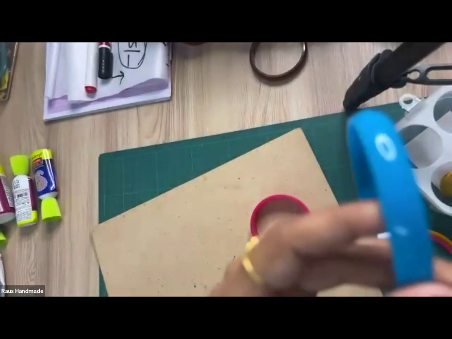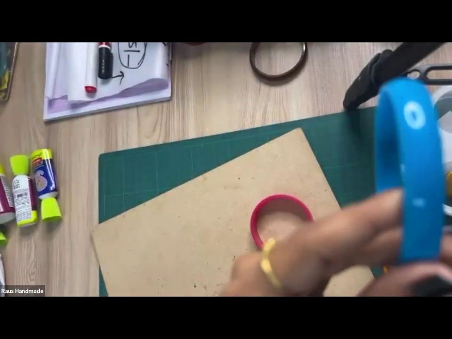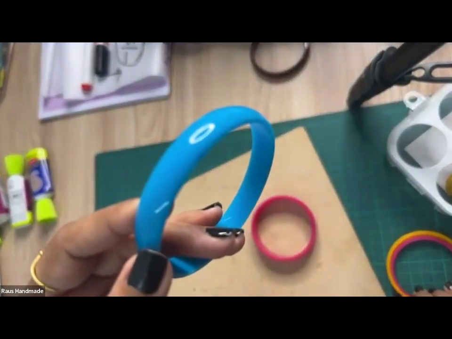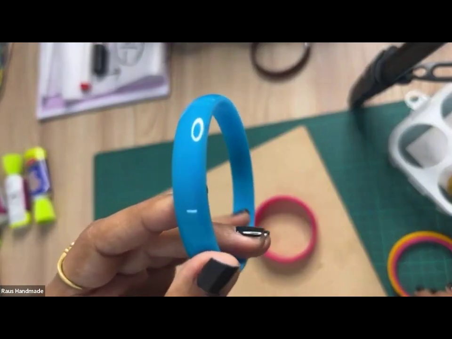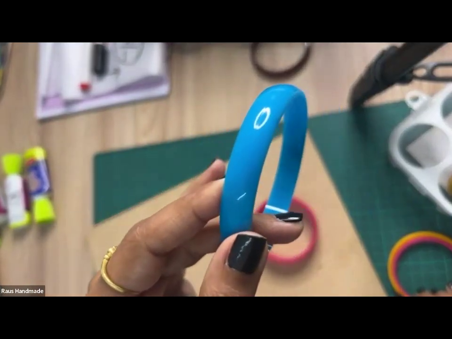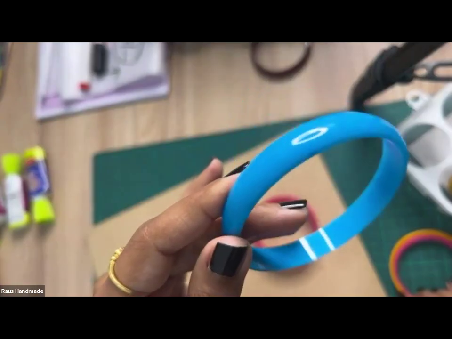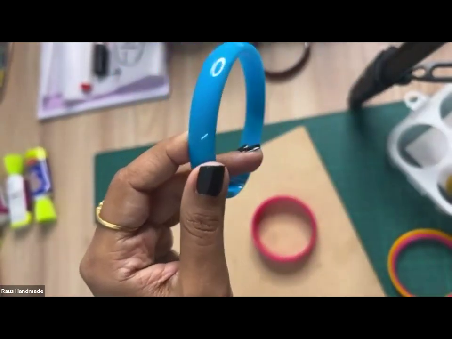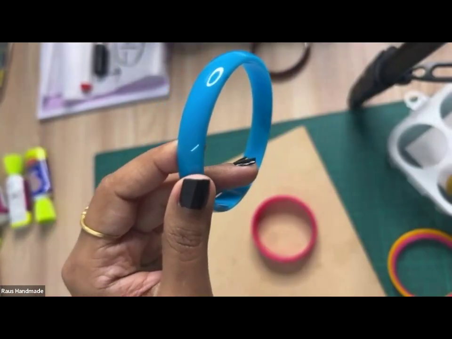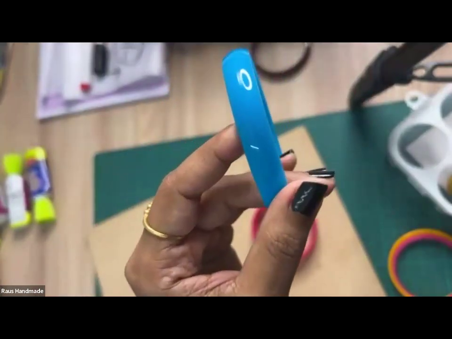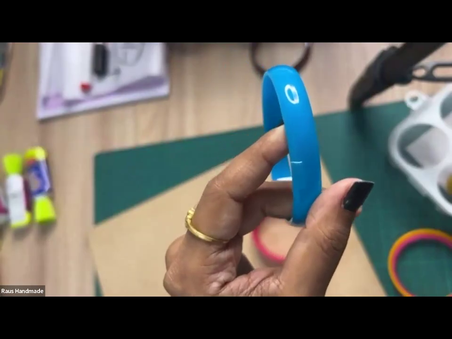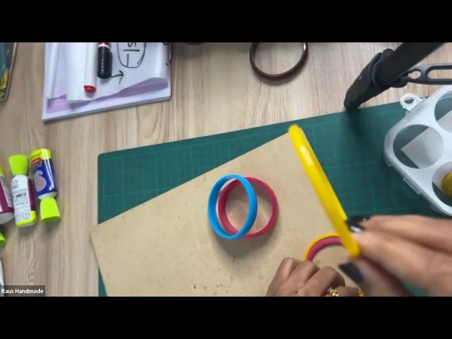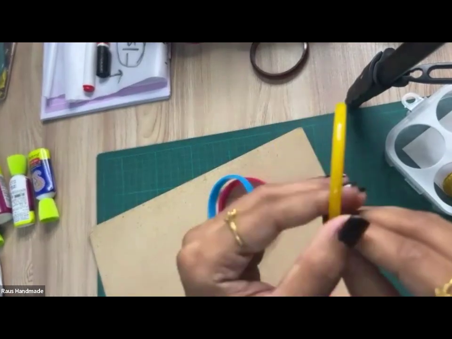For two cut bangle, 15 to 18 strands. And for four cut bangle, 10 to 13 strands.